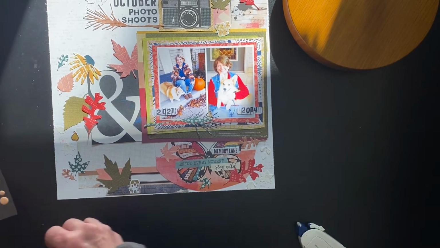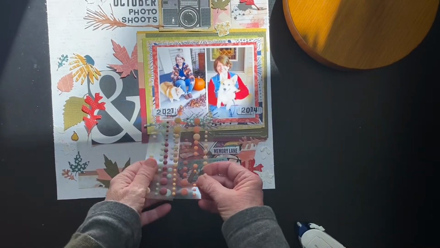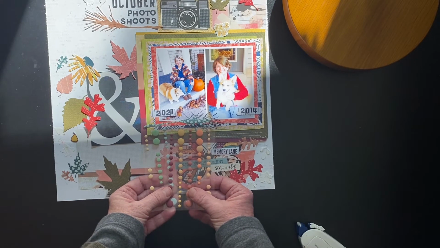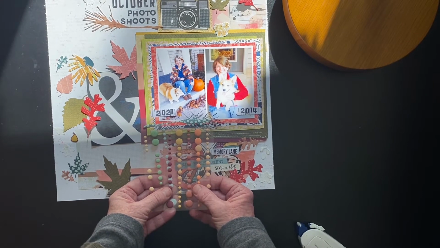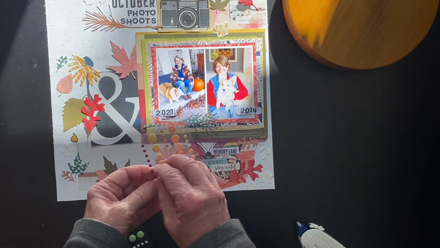And let's see what we can do. I pulled out some enamel dots to see what I might like on this page. And I think this color is nice, this really dark color.